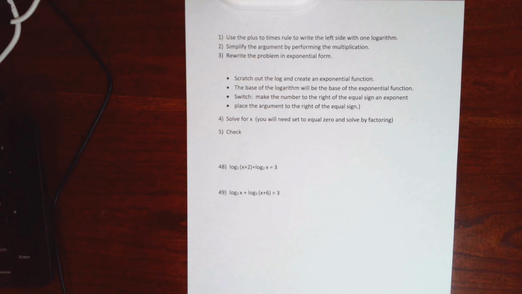So there's just 4 problems left in 6.6, and I didn't want to put these at the end of the last video because there's a trick. The algebra to these problems is going to produce 2 answers. One of the answers will check, the other answer won't check.